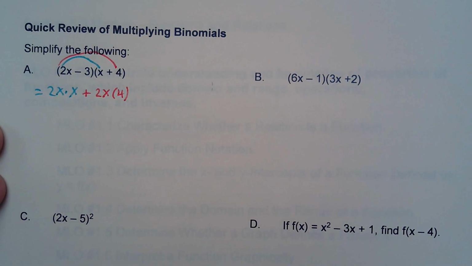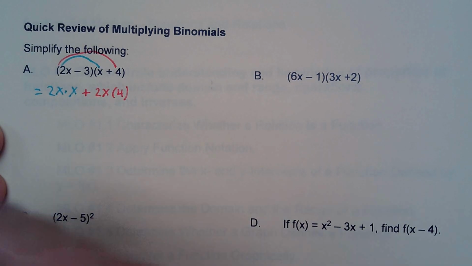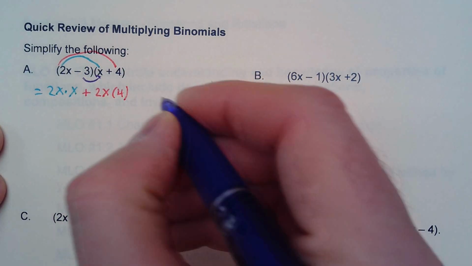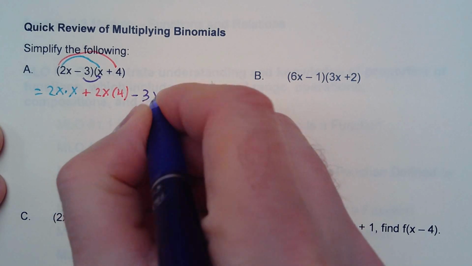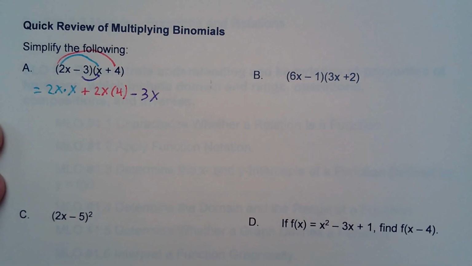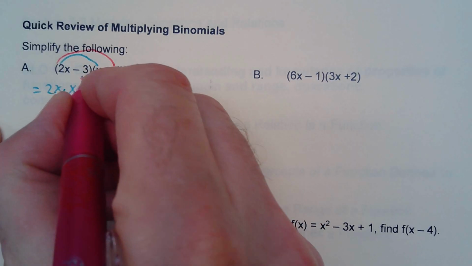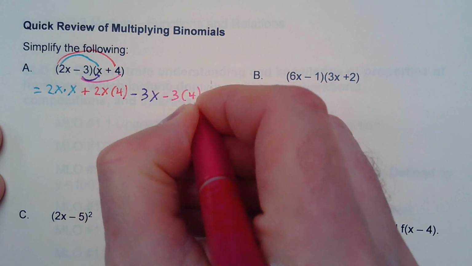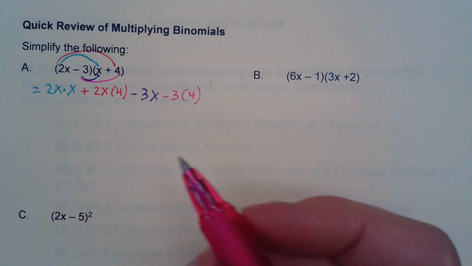And then we do the product of the inner terms, negative 3 times x. And then the product of the last terms, negative 3 times 4. And this is known as FOIL.